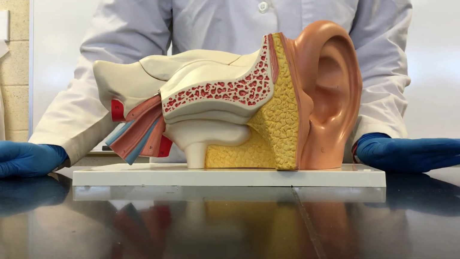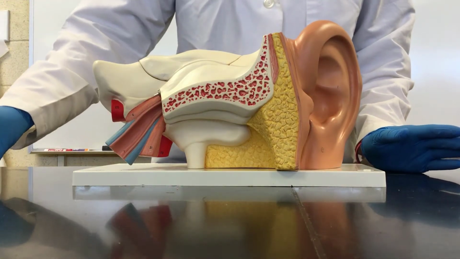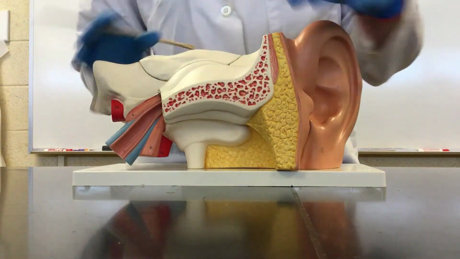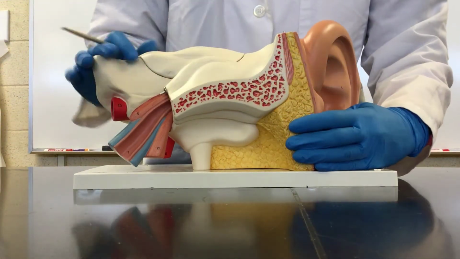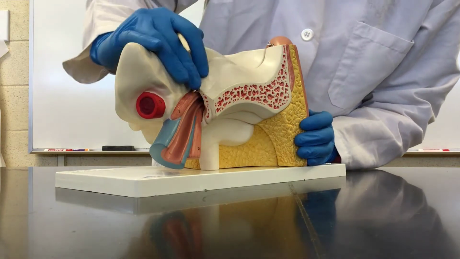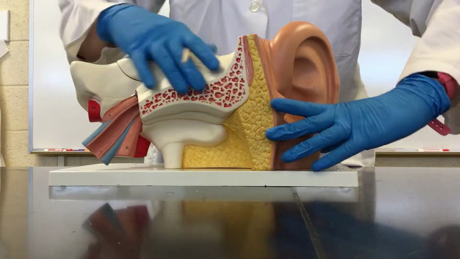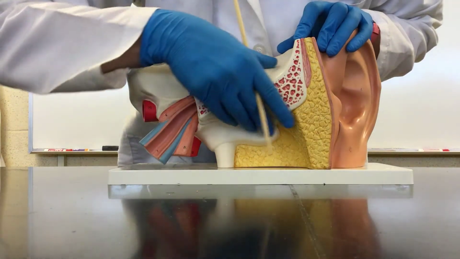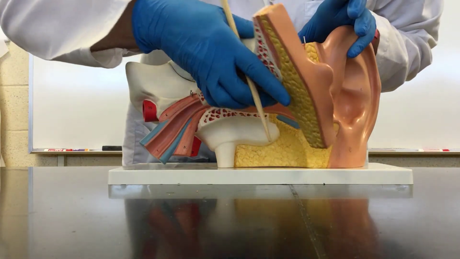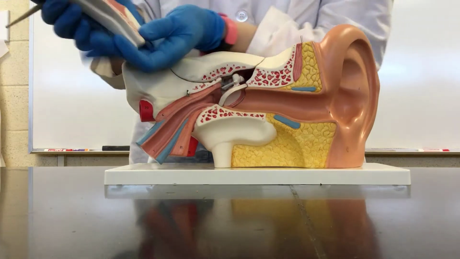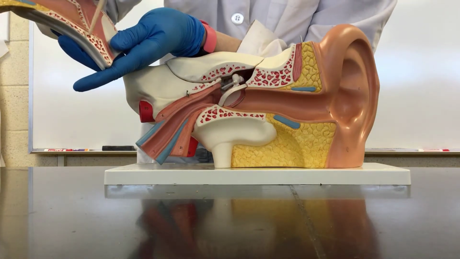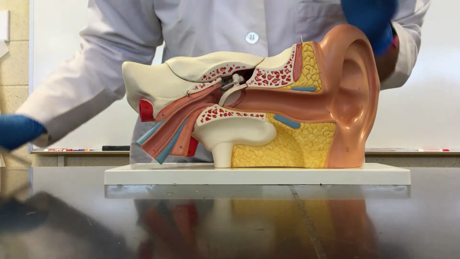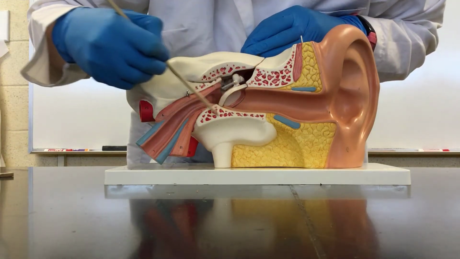All right, so this model we're going to be looking at here is a model of the ear. And so I like that right now we can see that this is part of the temporal bone. And the temporal bone here is all of this, everything that we're looking at is encased within the temporal bone. And so this part here we can see when we remove this, and this is going to be that external acoustic meatus of the temporal bone, right? And so you can see over here the external acoustic meatus of the temporal bone.